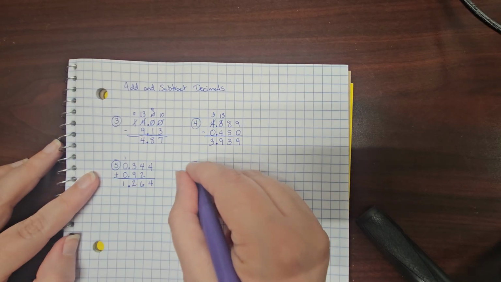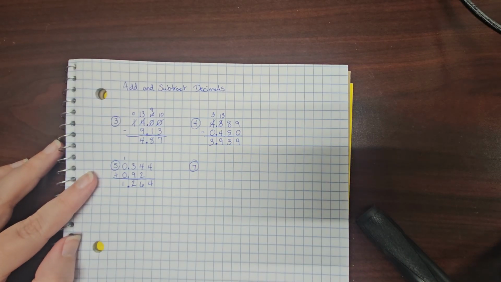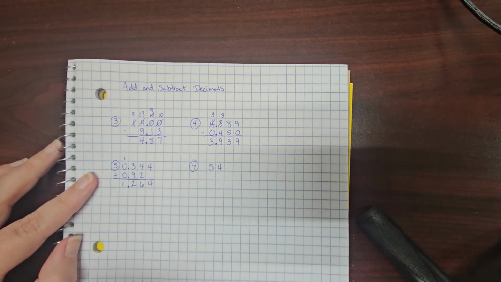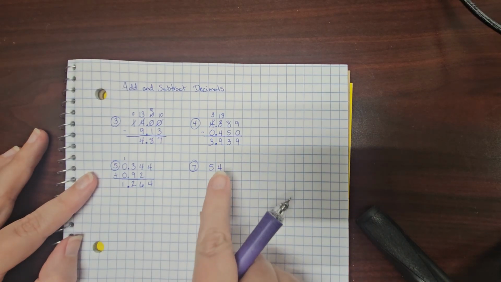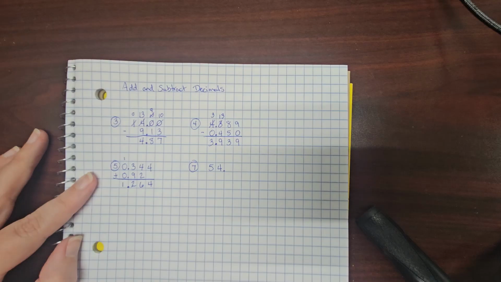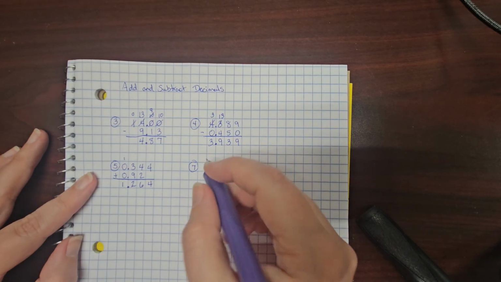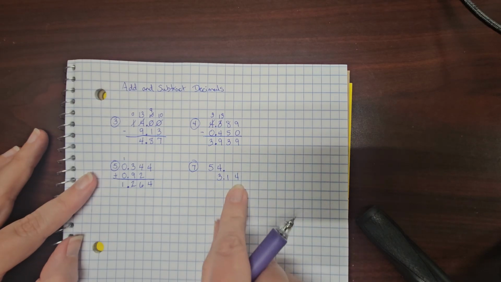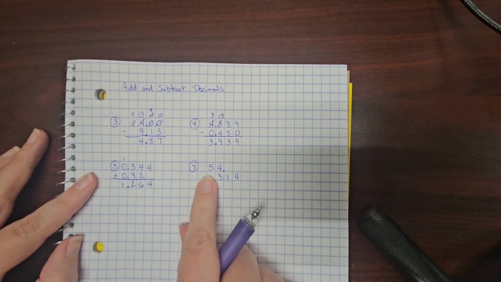And the last problem, we are skipping to problem 7. Oh, I see what people did here. This is another one where you've got a whole number and you're adding it to 3 1400ths. Don't forget that at the end of every whole number, there is an invisible decimal. If you line up the 4 with this 4 right here, then you're saying that this is 54 hundredths.